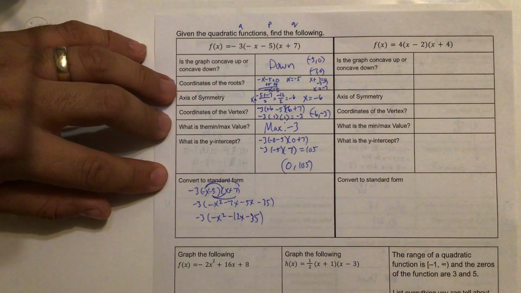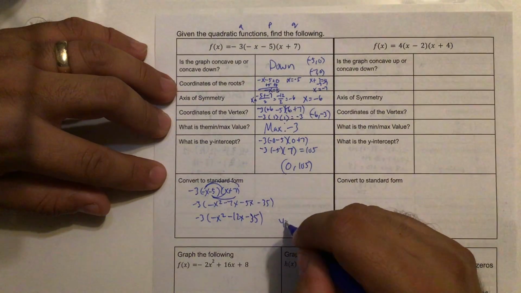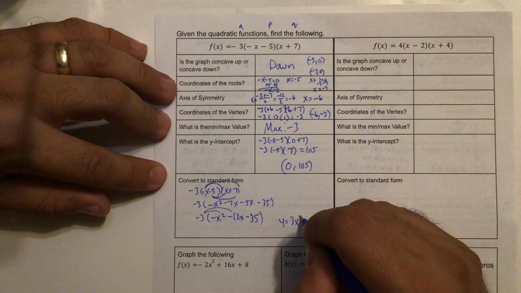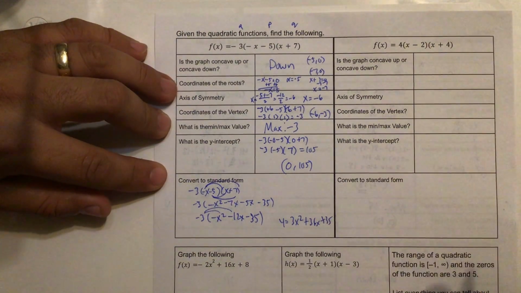All right, and then last but not least, we're going to distribute the negative 3. So y equals negative 3x, with negative times negative is positive 3x squared plus 36x plus 35.